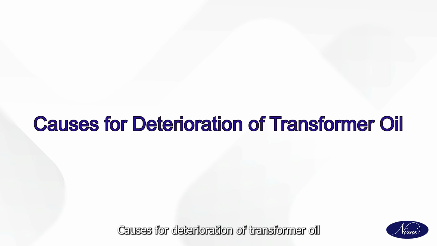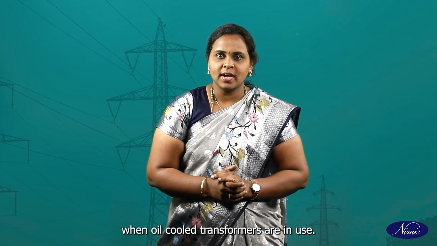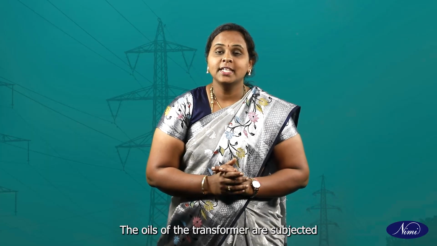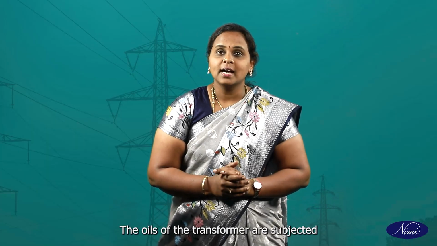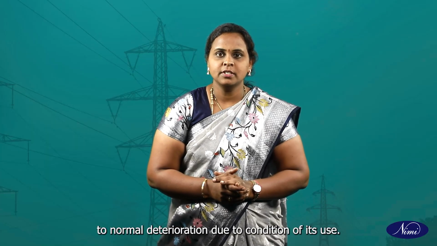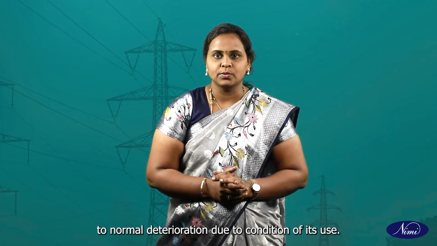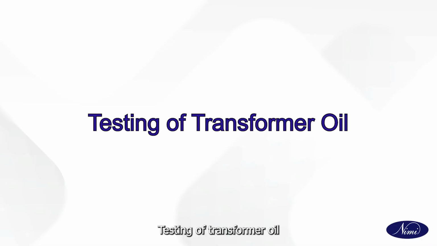Causes for deterioration of transformer oil. When oil-cooled transformers are in use, the oils of the transformer are subjected to normal deterioration due to condition of its use. Testing of transformer oil.